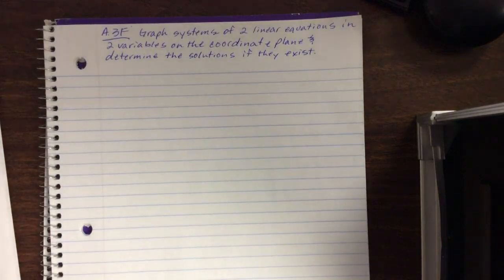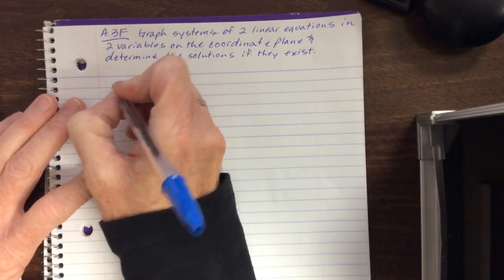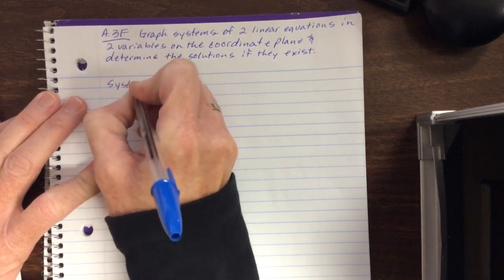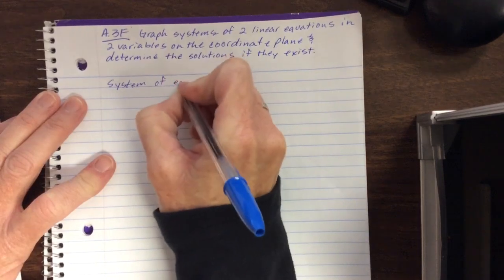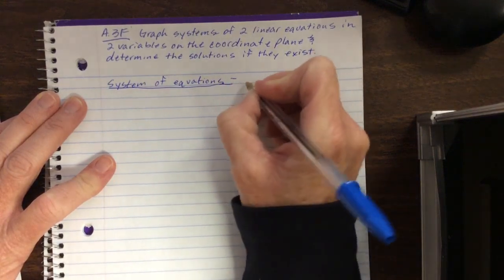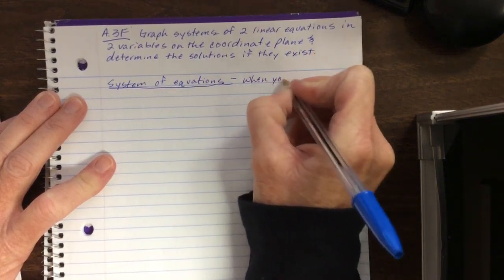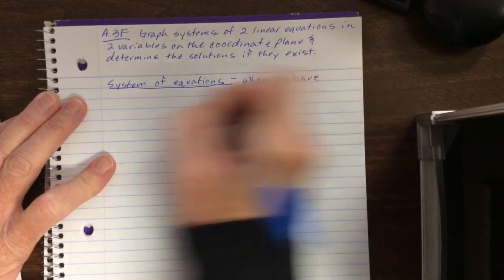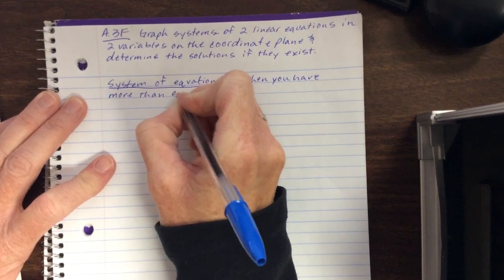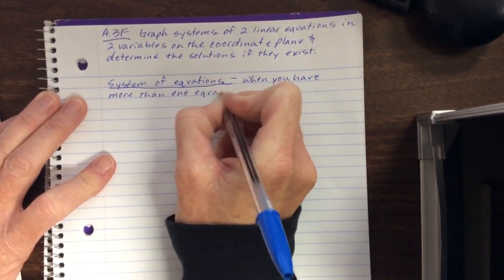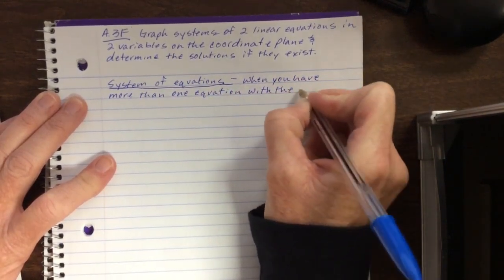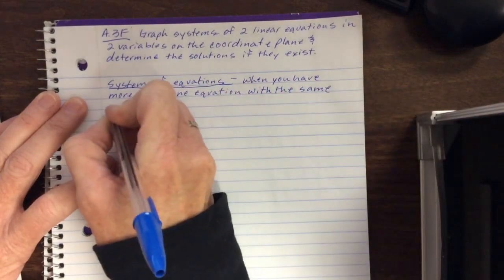So let's talk about a couple of things. Definitions. Systems of equations: this is when you have more than one equation with the same variables.